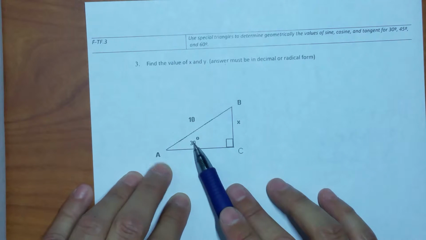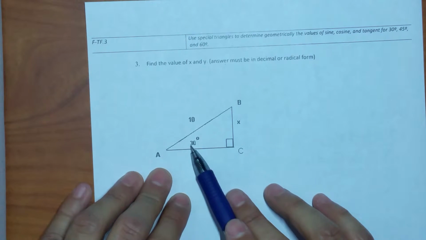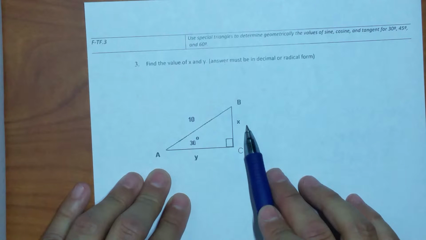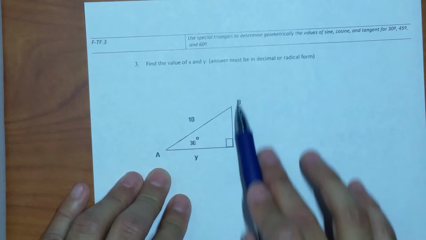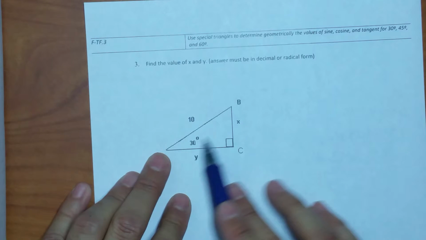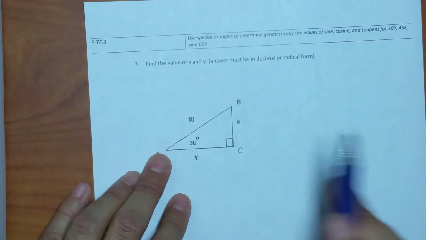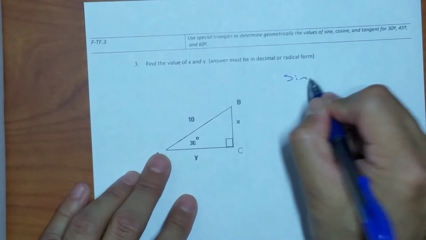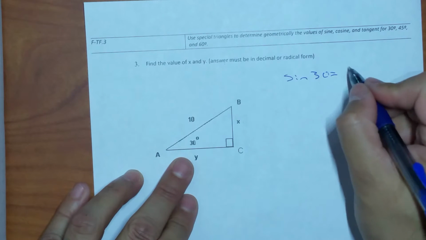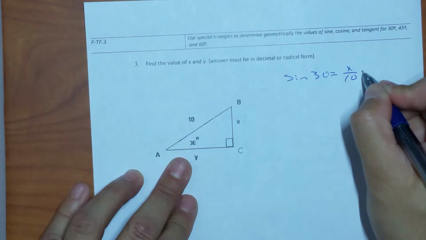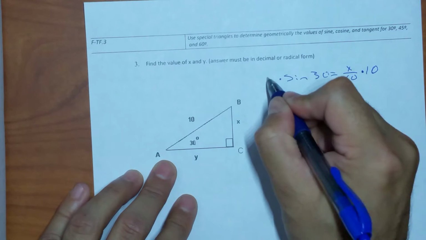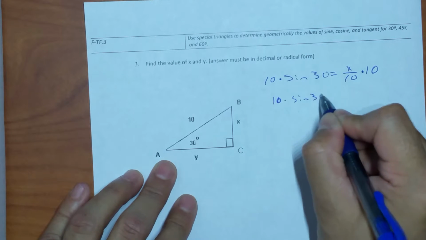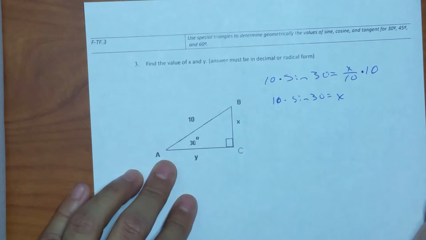Now, from this one right here, let's try and find x first. I'm giving you a hint on how to solve these ones: find the short side first. This side is the opposite, and this is the hypotenuse, so what ratio? I have sine 30 is equal to x over 10. Multiply both sides by 10. 10 times sine 30 is equal to x.